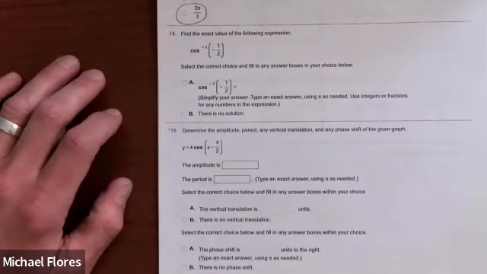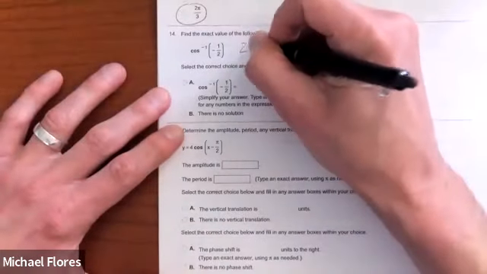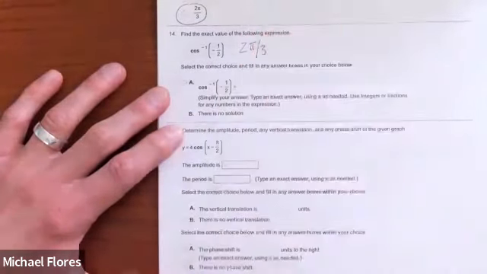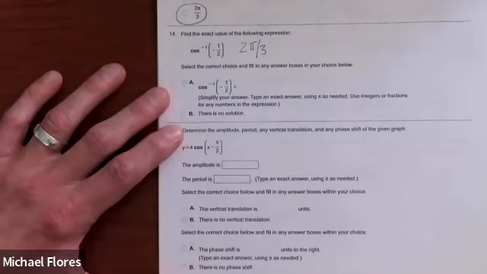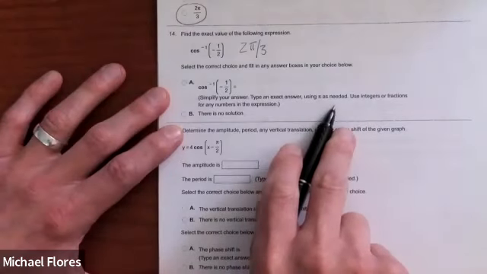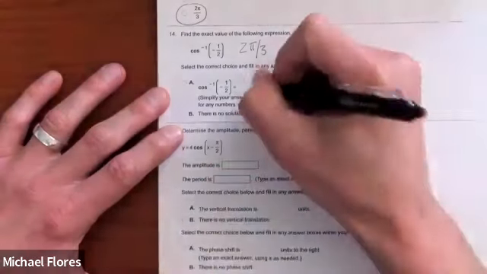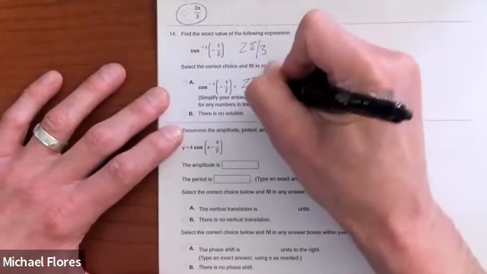2 pi over 3. Is that what it wanted us to do? So we'll put 2 pi. Select the correct choice and fill in any answer boxes in the end. Okay, so you got your answer here: 2 pi over 3.